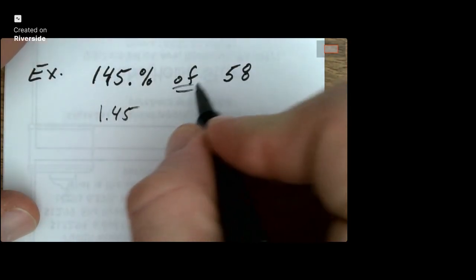So 1.45 is exactly the same number as 145%. They're just in different forms, right? One's a decimal and one's a percent. They are equivalent to each other though.